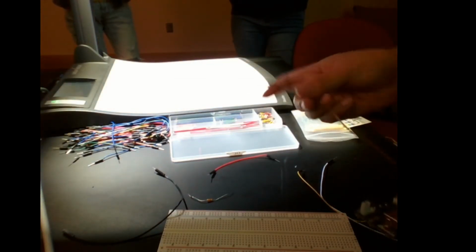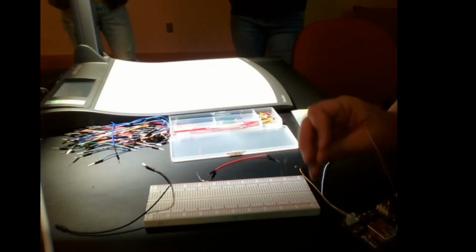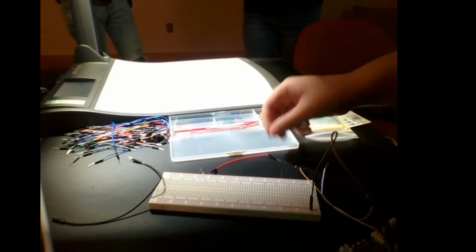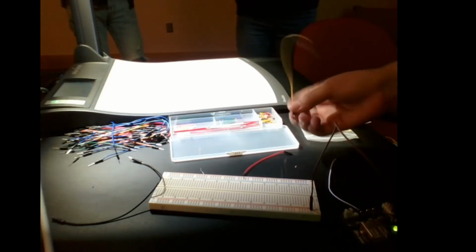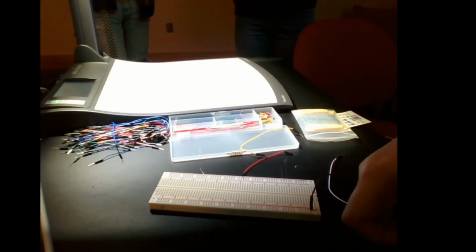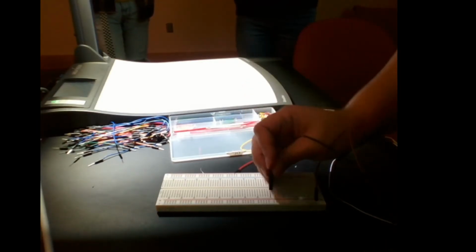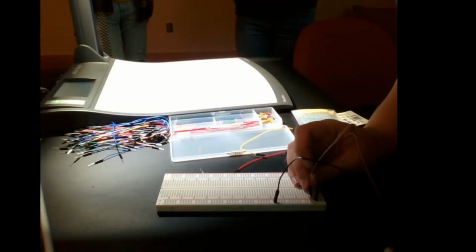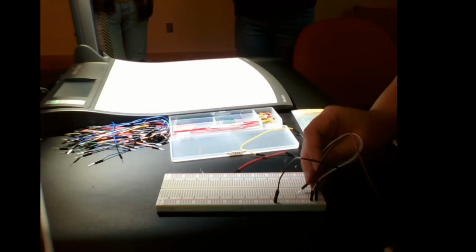So I have my power supply, which I'm going to plug in to the plus rail. And then I'm going to plug in my, I need this one, female to male. I'm going to plug in my ground into the minus rail. Then I want to bring the power into any one of these, it doesn't matter. I'll bring them to any row I need.